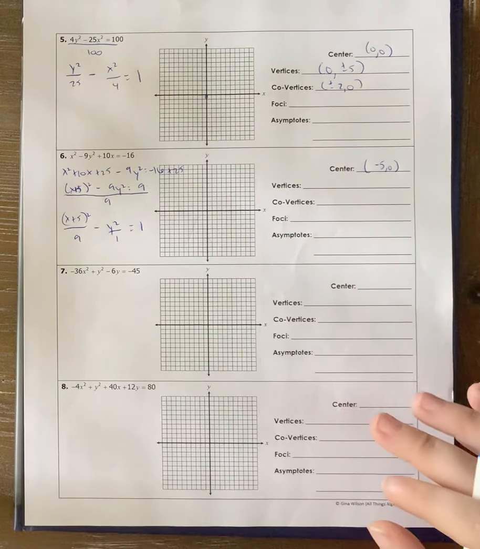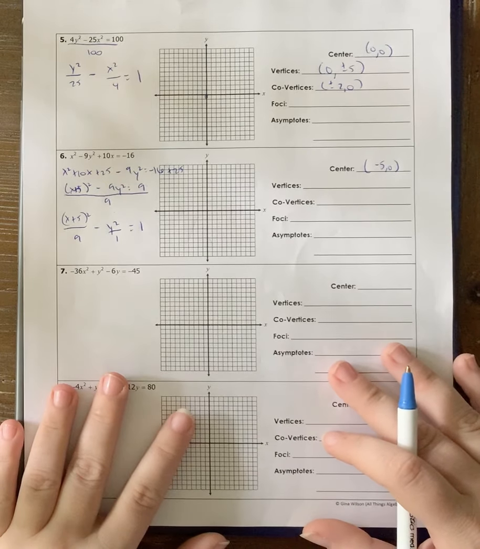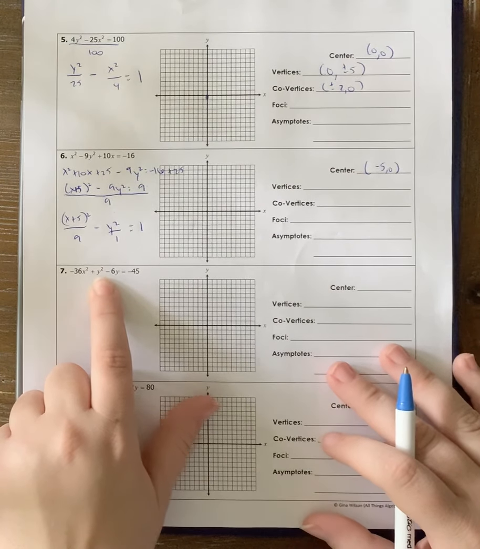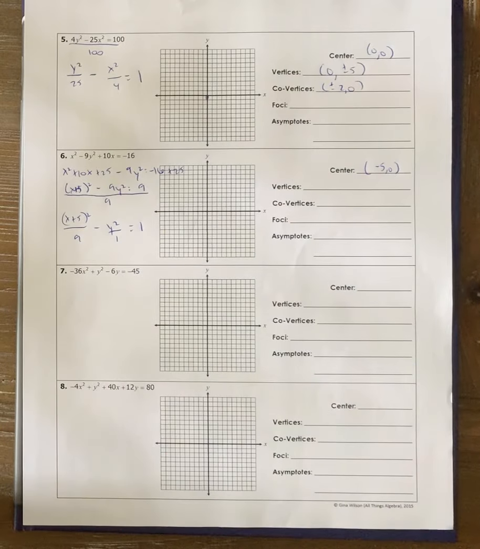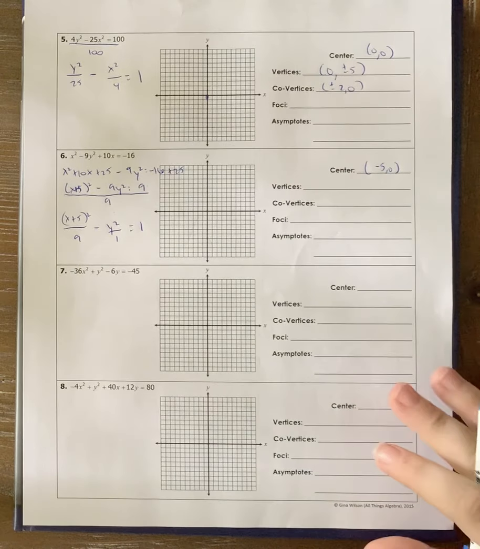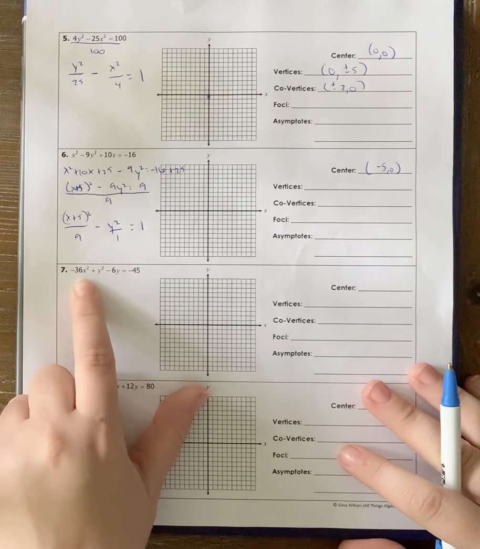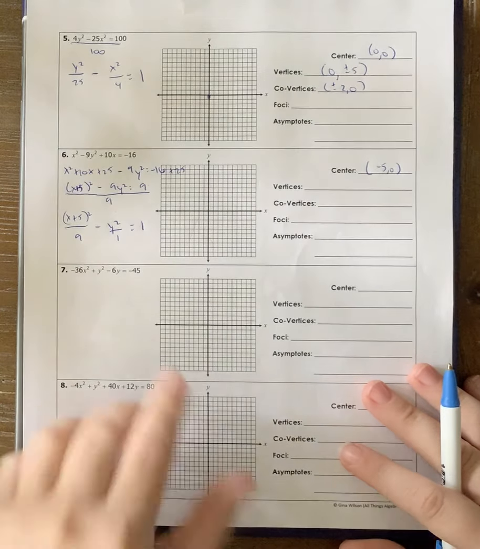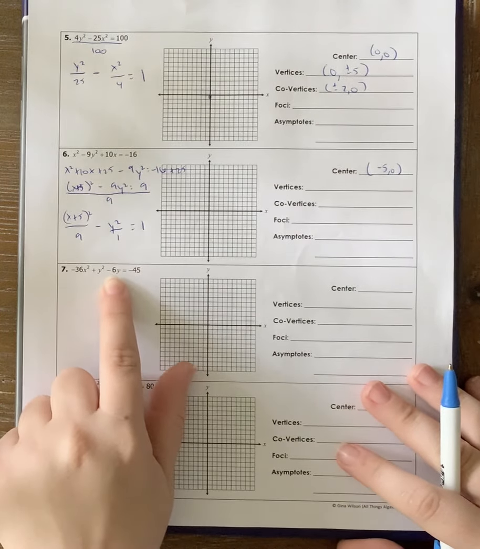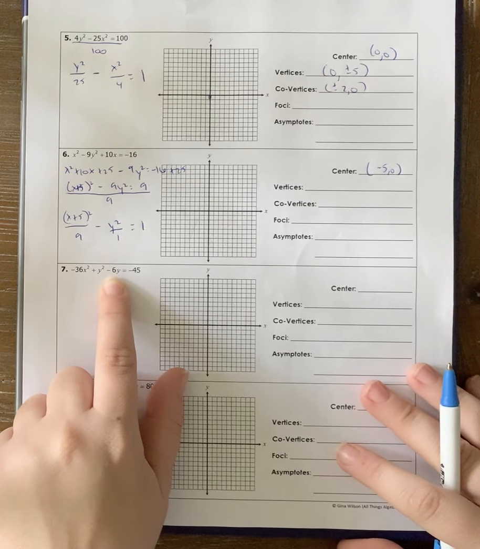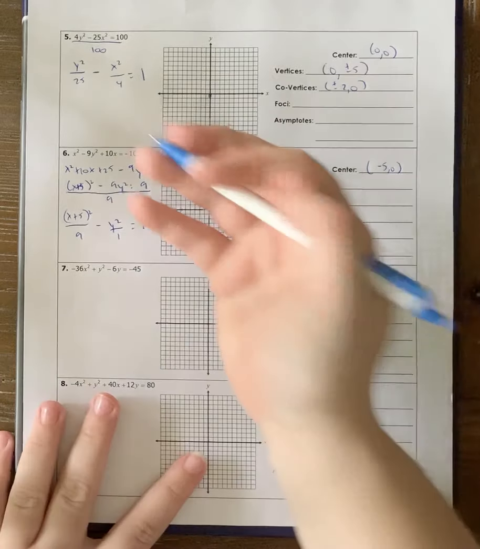Okay, number 7. Let me move this down real quick. First, we already have our y's together right here, and we already have our x together. So first, let's go ahead and complete the square with this. Negative 6 divided by 2 is negative 3. Negative 3 squared is 9. So we've got to add 9 on both sides to start off with.